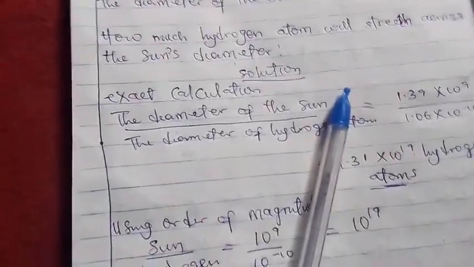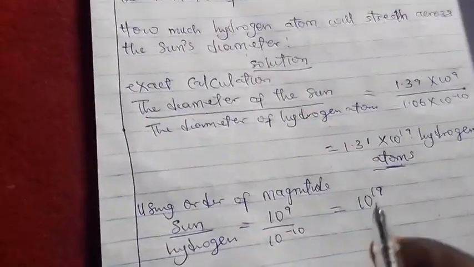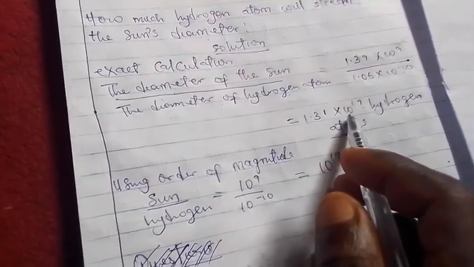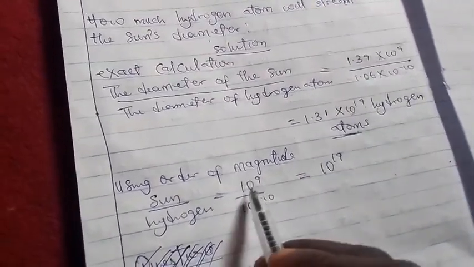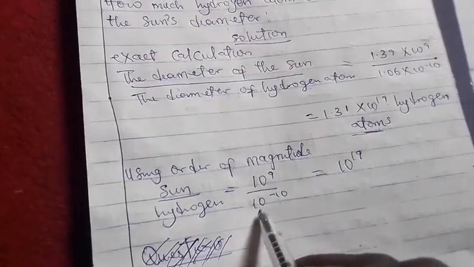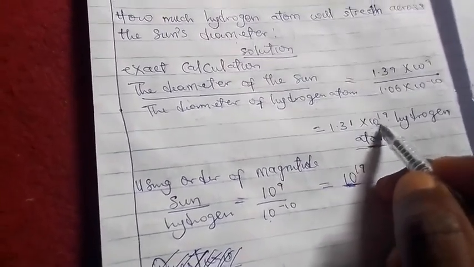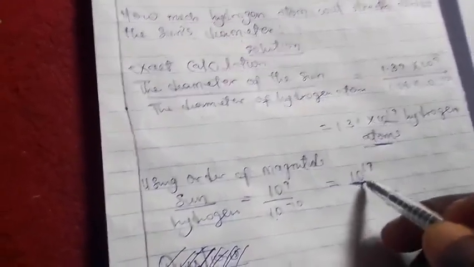So the order of magnitude of hydrogen atoms that will stretch across the whole diameter of the sun is 19. But if we do it using order of magnitude, just the 10 raised to the power 19 there, sun divided by hydrogen, that's 10 raised to the power 9 over 10 raised to the power minus 10, which is also 10 raised to the power 19. You see, in the long run, we have 10 raised to the power 19 here, and we also have 10 raised to the power 19 here. So we know the order of magnitude by that.